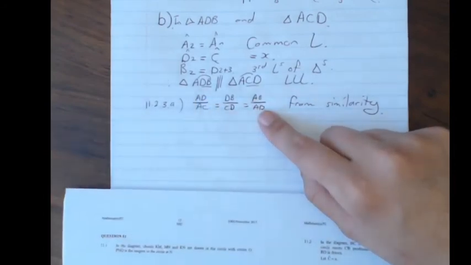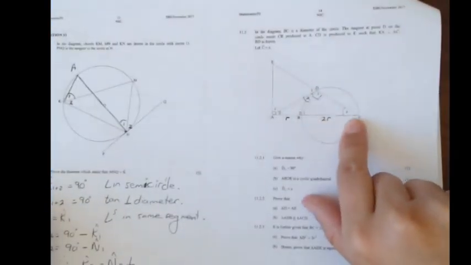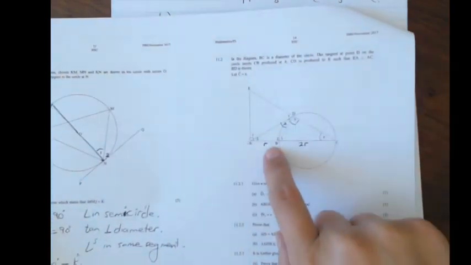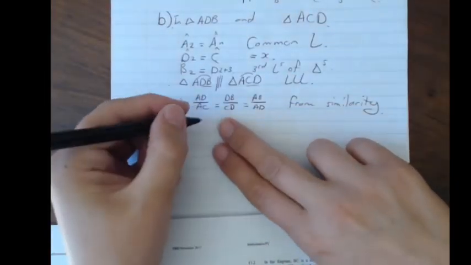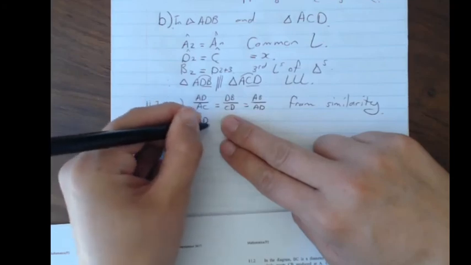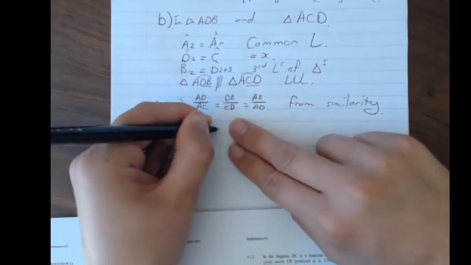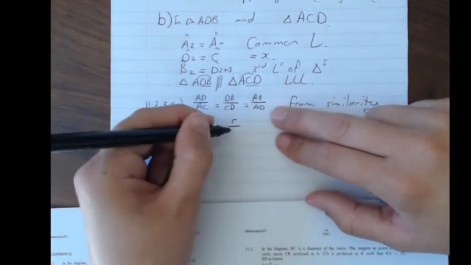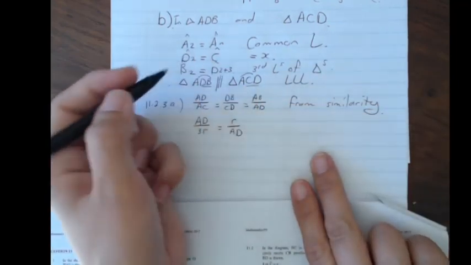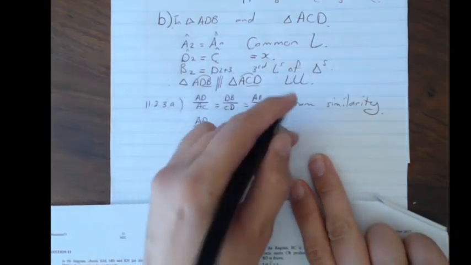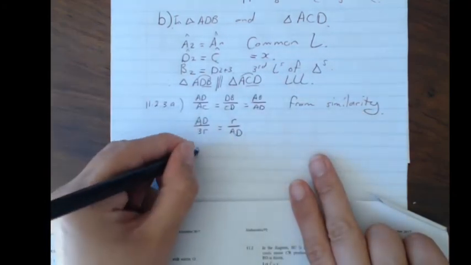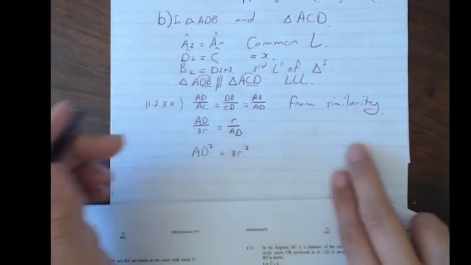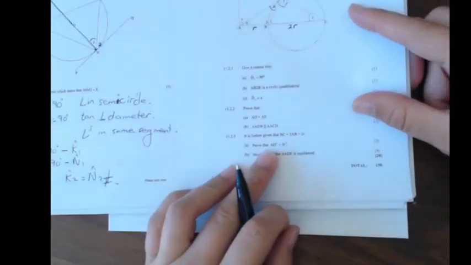And since AC, I can see on the sketch, AC is going to be 3R and AB is going to be R. So I can work with that. AD over AC, which is 3R, is equal to AB, which is then R, over AD. I just substituted the R, so I don't really need the reason. So AD times AD is going to be 3R times R, 3R squared, which is what I wanted to prove. Easy enough.